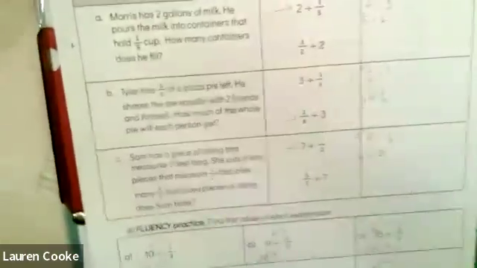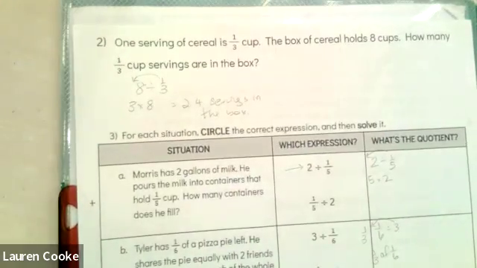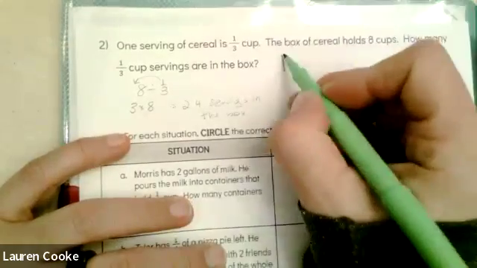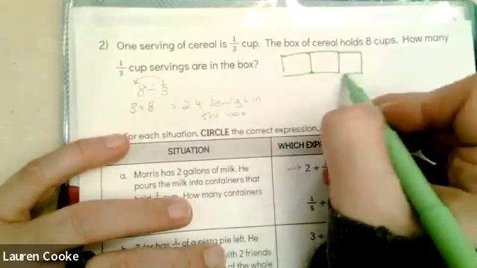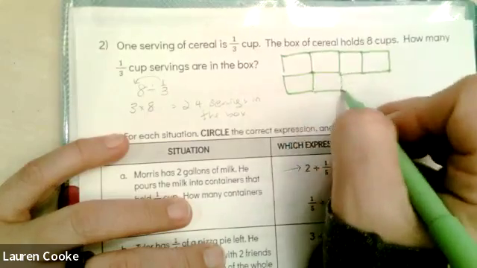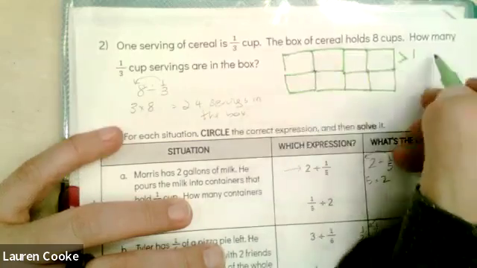1 serving of a cereal cup is 1/3 of a cup. The box holds 8 cups. This is exciting. How many 1/3 cup servings are in the box? So let's take a look. I'm going to draw my 8 cups because I think it helps. All right. So this is 1 cup, 8 total.